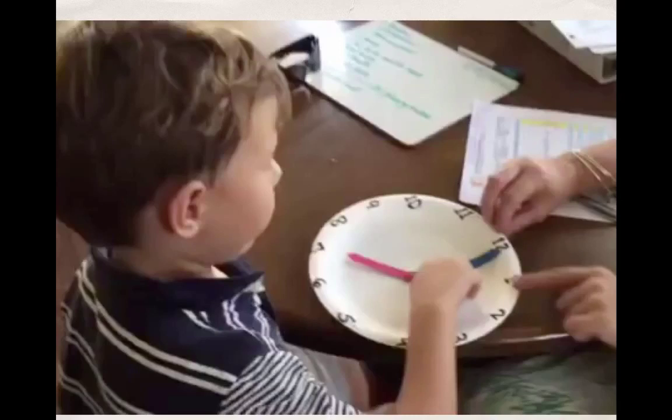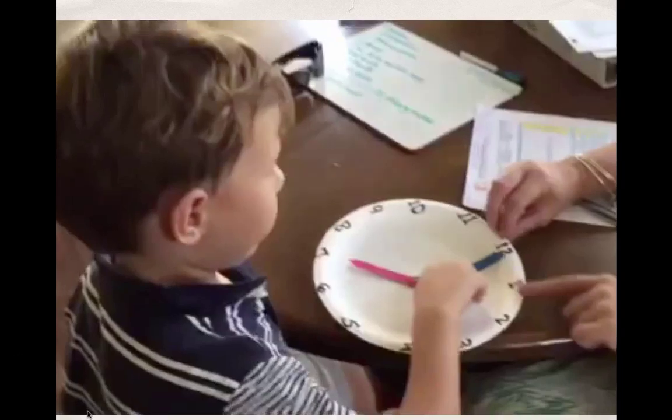Also, a quick short video of what prompts could look like, how we could fade out those prompts, and quickly provide some positive praise, which may function as a reinforcer for a learner who's completed correctly this discrete request.